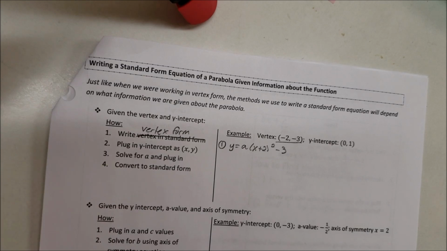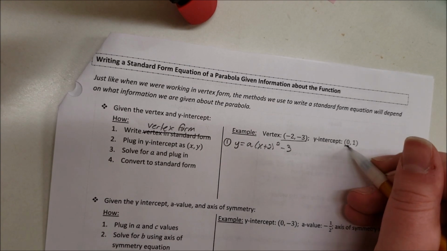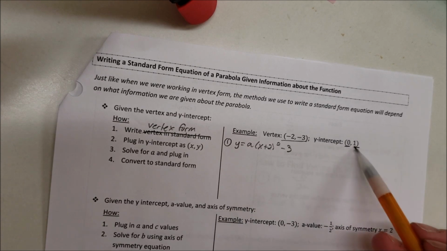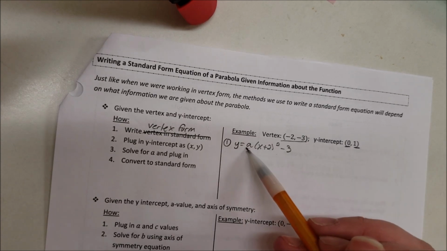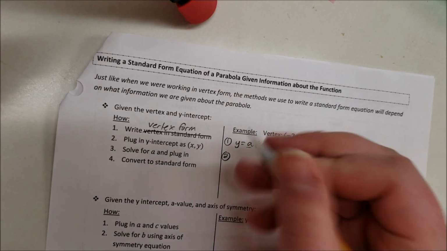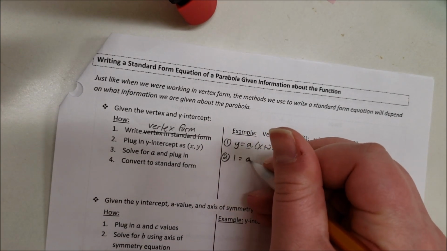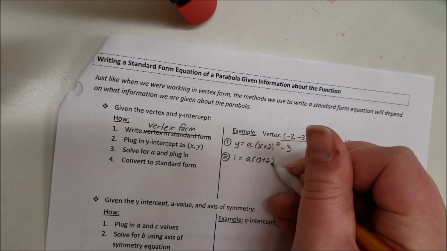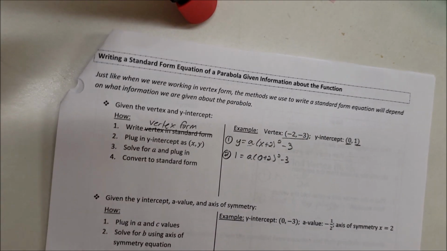The next step, plugging in the y-intercept as x and y. So this is an x-coordinate, this is a y-coordinate. We can use those in this equation to help us figure out that missing piece. So we've got a y value of 1. So 1 equals a times (0 plus 2) squared minus 3.